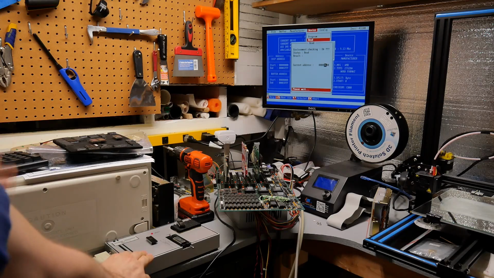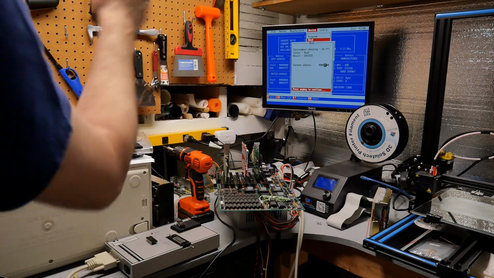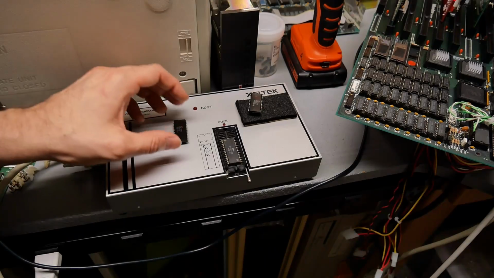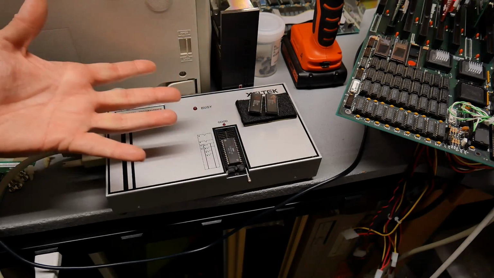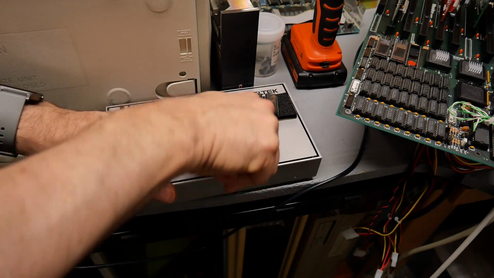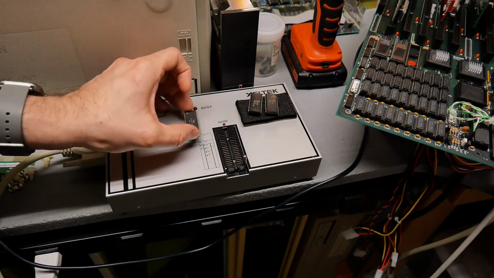This programmer makes kind of a high-pitched noise, if you can hear it while it's reading. Success. And we'll check the buffer. There it is. Well, so it seems like the two original ROMs are bad. I mean, this thing's not able to read them. The computer's not booting up. So I'm going to go off the assumption that they are bad.